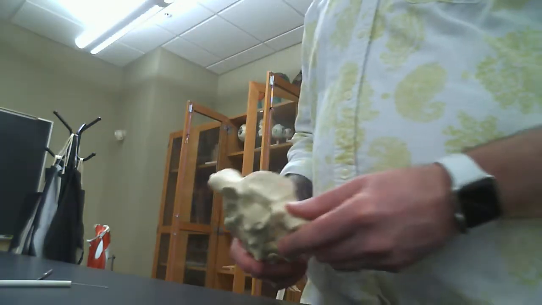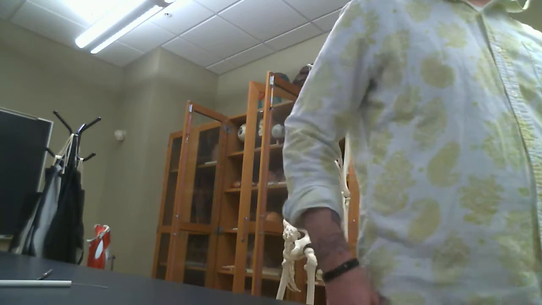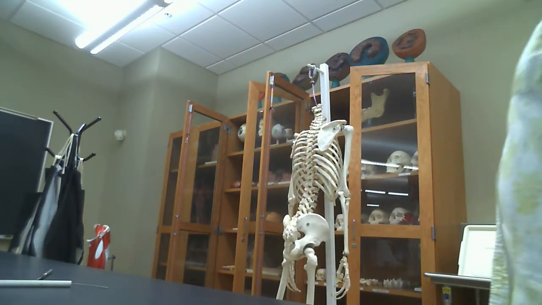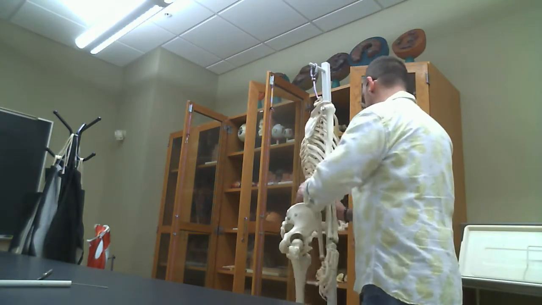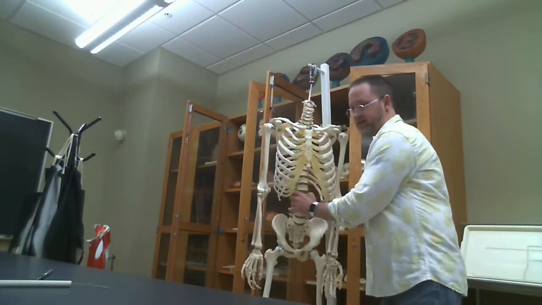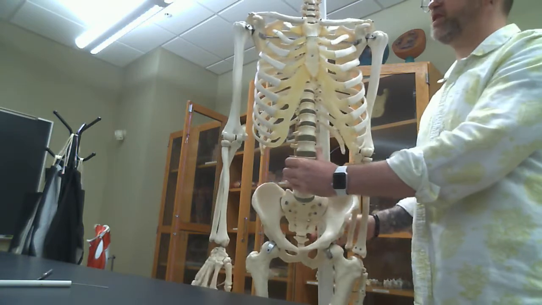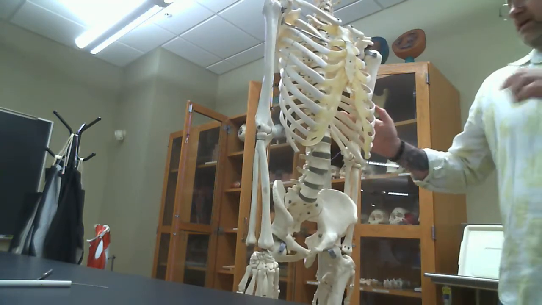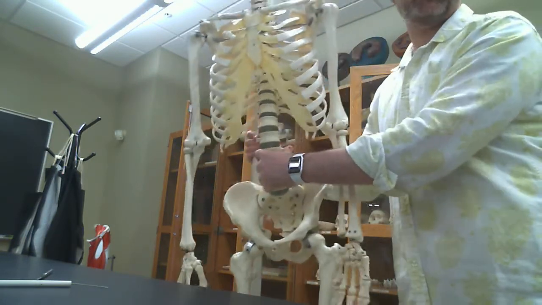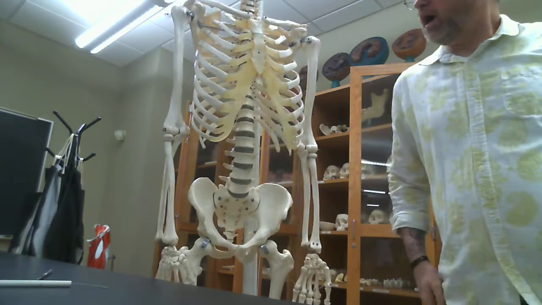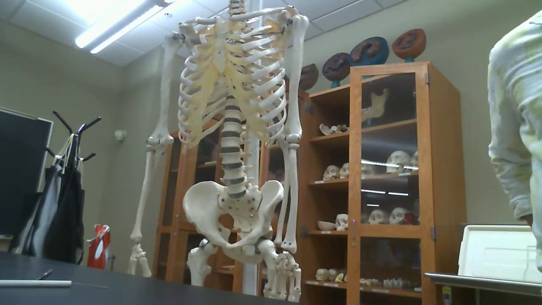All right? Now, next thing we're going to do is talk about the ribs. So what I'm going to do is pull my articulated skeleton a little bit closer, and I may have to adjust my webcam on this one, all right? So let's look at this. Humans actually have 12 pairs of ribs.